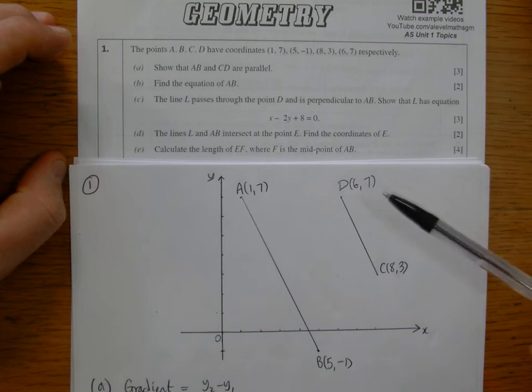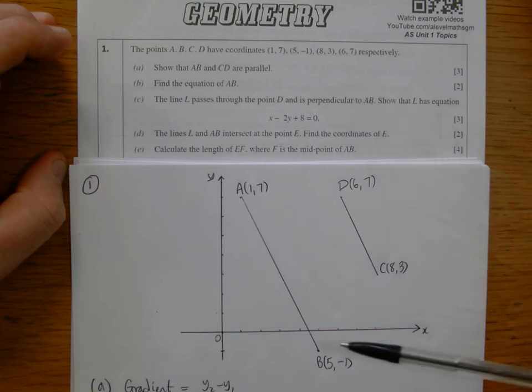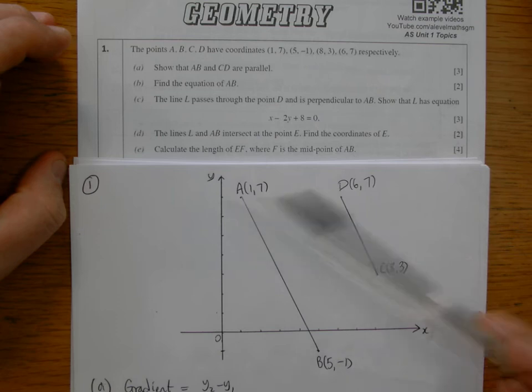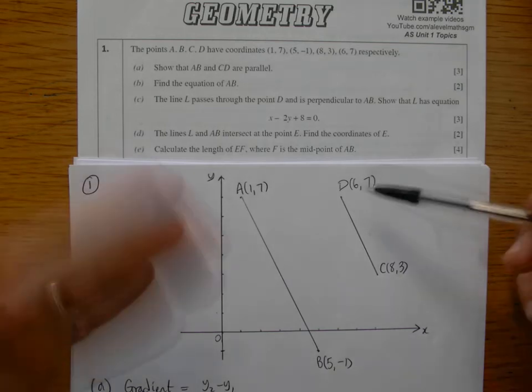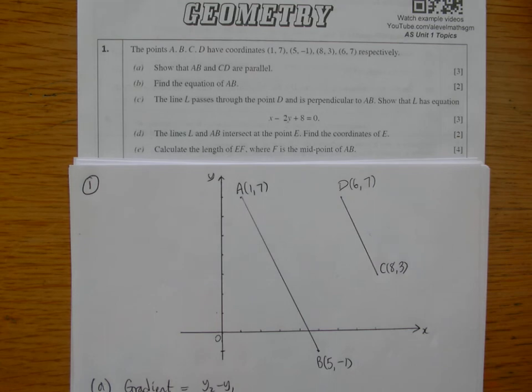So we're given 4 coordinates, A, B, C, D, in the question, and because they are sort of low value coordinates, I've done a Cartesian grid here, where I've actually done it to scale. So I've measured every centimetre to represent 1. So I plotted the points accurately. And then in part A, to show that AB and CD are parallel, because I've done this accurately, you can see they look parallel. It kind of helps you to visualize what's going on here.